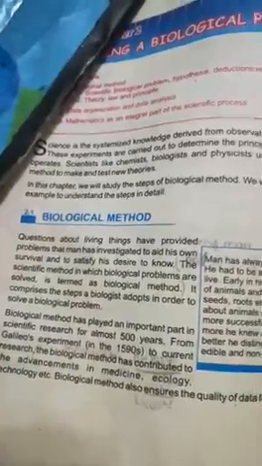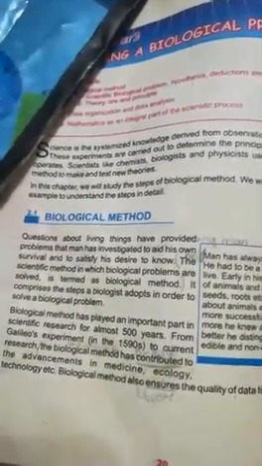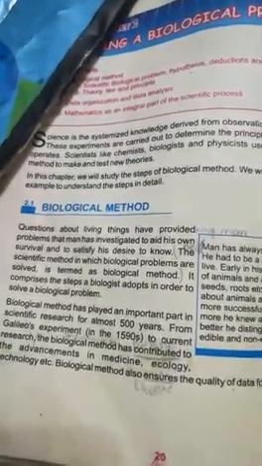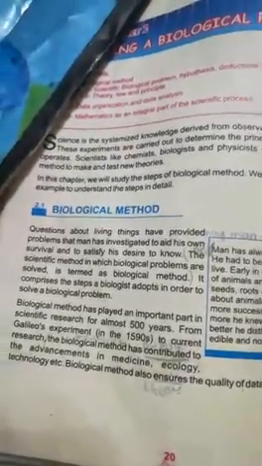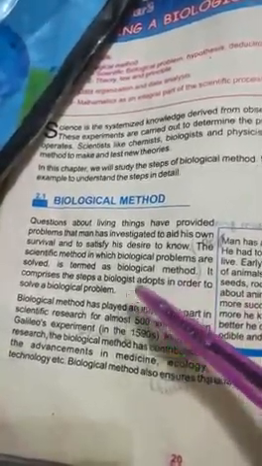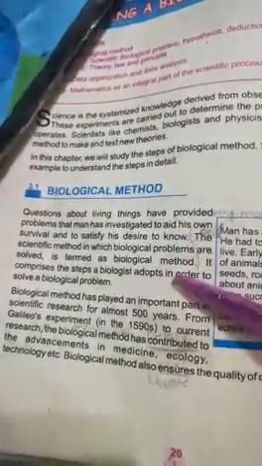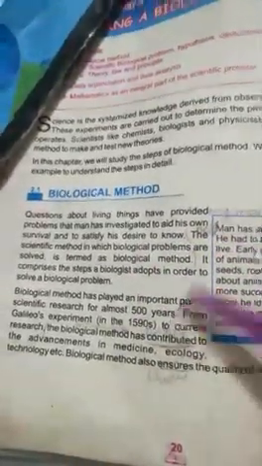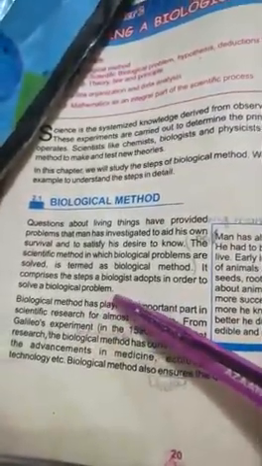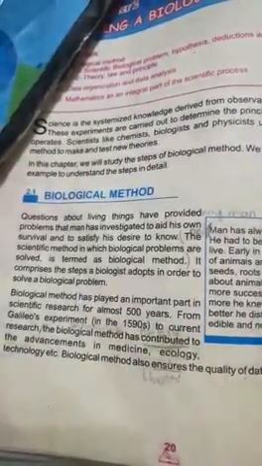So, questions about a biological method. Questions about living things have provided problems that man has investigated to aid his own survival and satisfy his desire to know. The scientific method in which biological problems are solved is termed as biological method. So it's the definition of biological method. You have to memorize only this definition. No need to memorize this paragraph. It comprises the steps a biologist adopts in order to solve a biological problem.